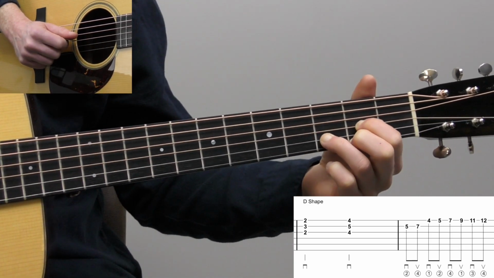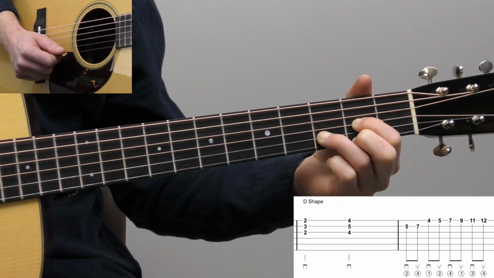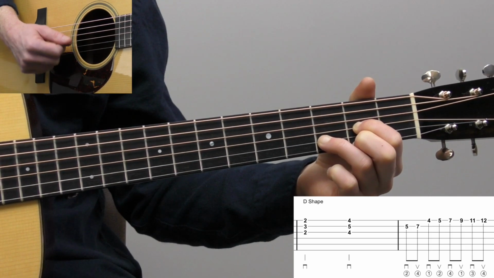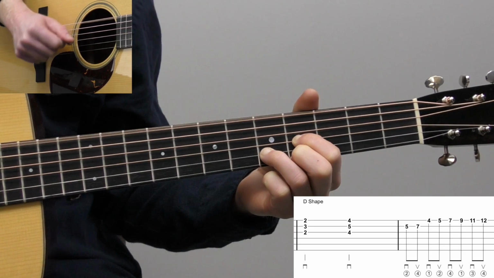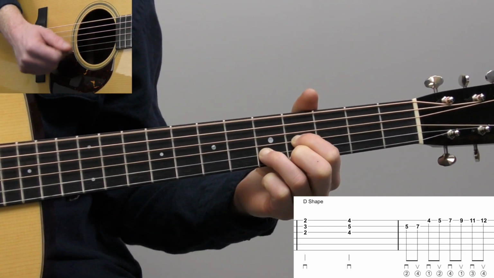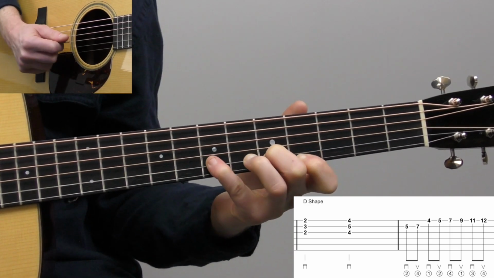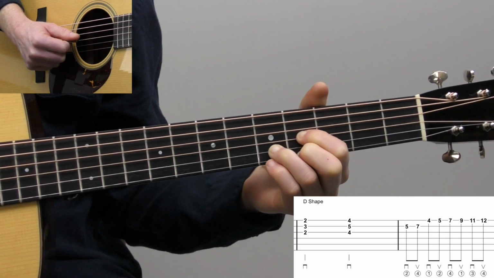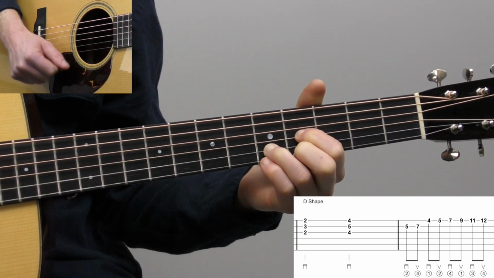So I've got 2nd fret 3rd string, 3rd fret 2nd string, 2nd fret 1st string, okay? Let's move that one up 2 frets. So that'd be like an E, right? That'd be E. A little scale you can do here is, if you just want 5 notes, you can play that.